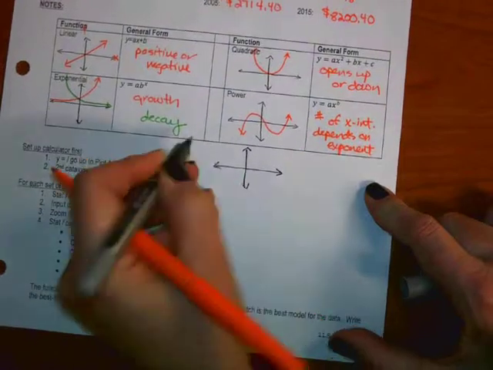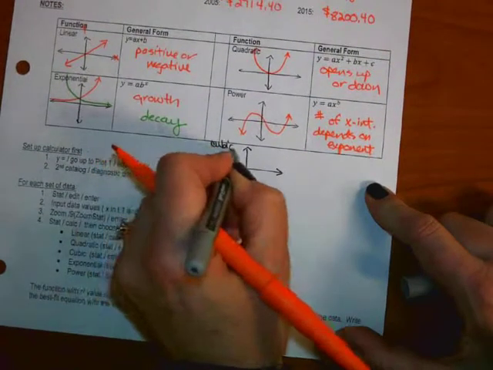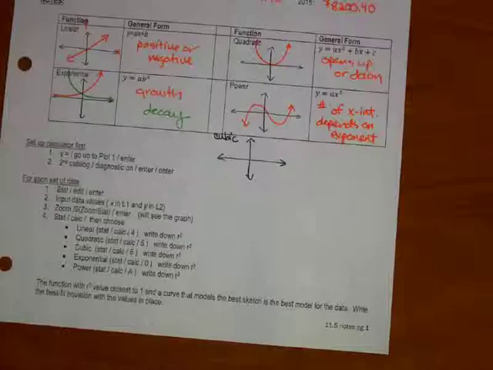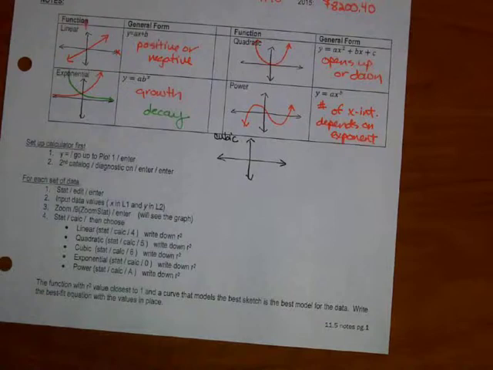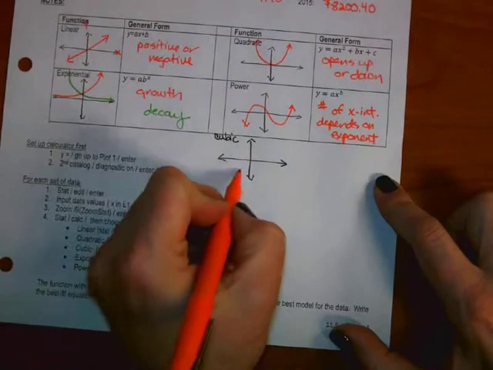There's one other one I want you to write down here. Cubic is also a power function. What is its exponent? 3, right? We use it a lot. You will use it a lot, so it has kind of its own category as well. And it sort of looks like this.